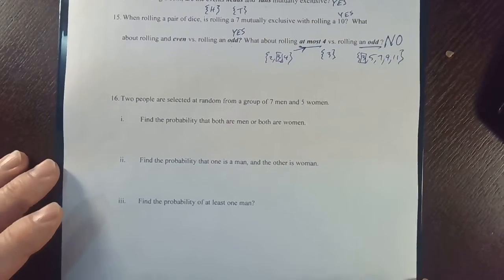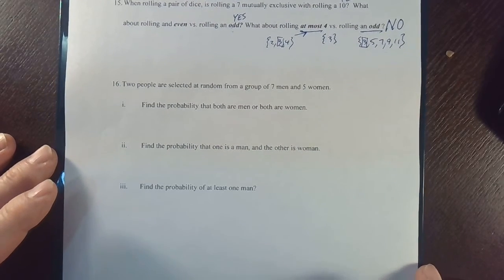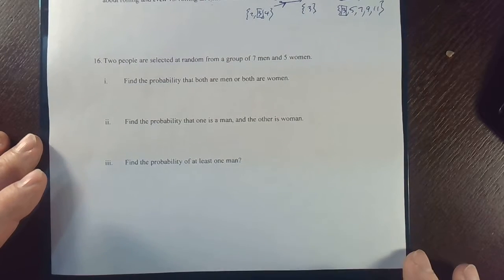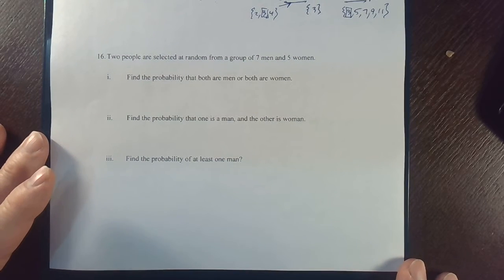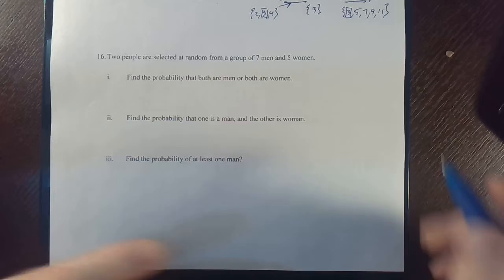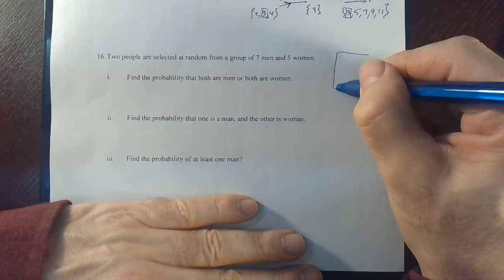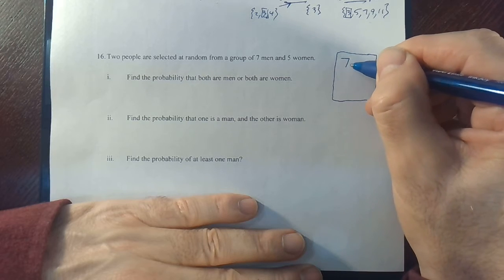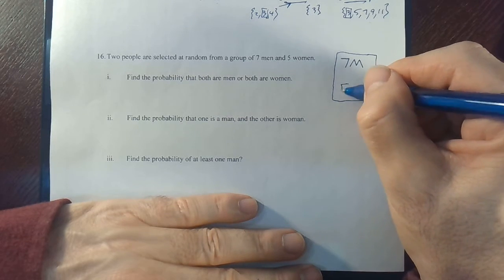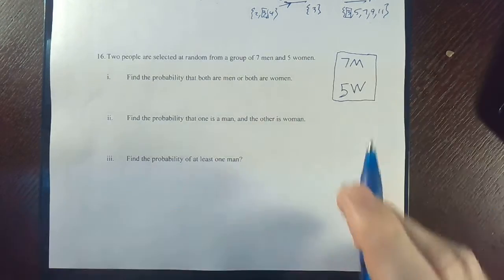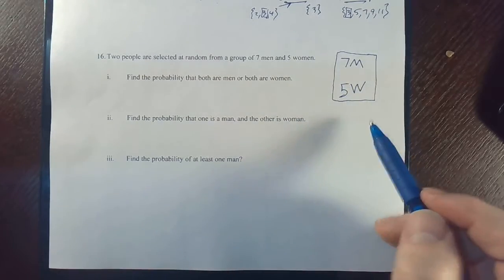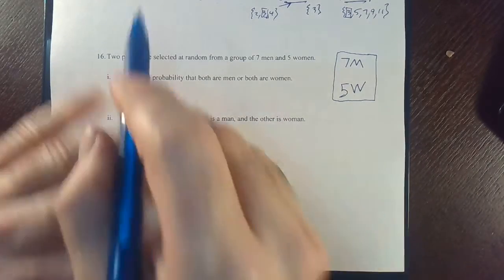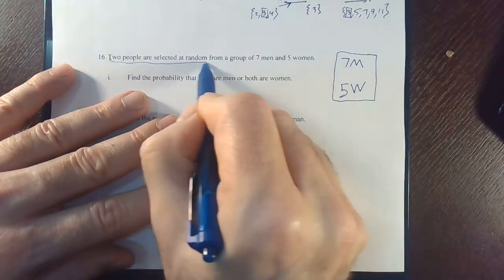All right, so here's our last problem of this video. Two people are selected at random from a group of 7 men and 5 women. So I always like to draw a picture. 7 men, 5 women. So how many people do I have in the group? 12. 2 people are selected at random.